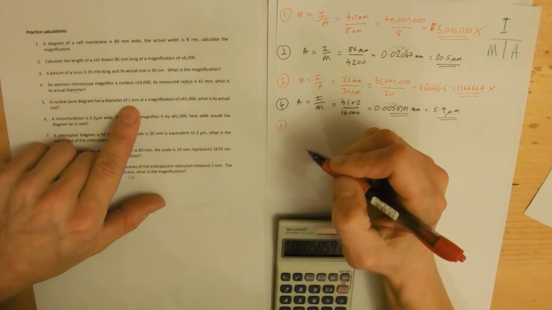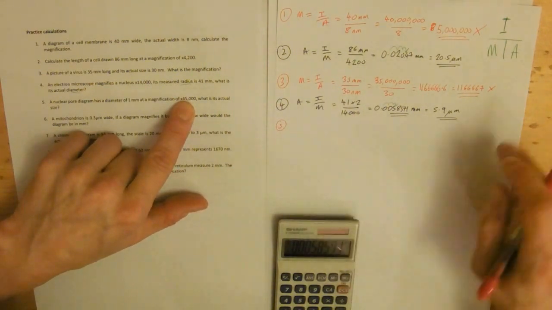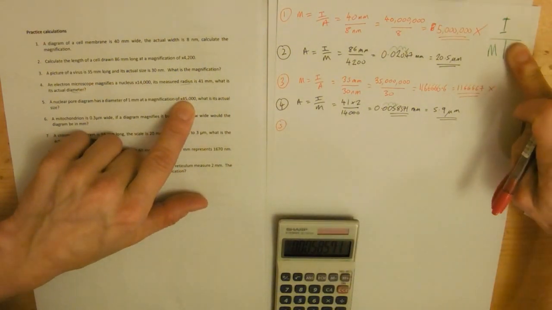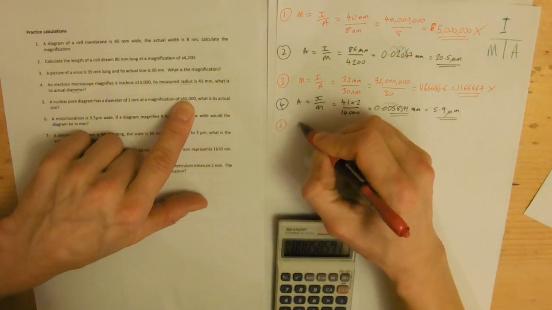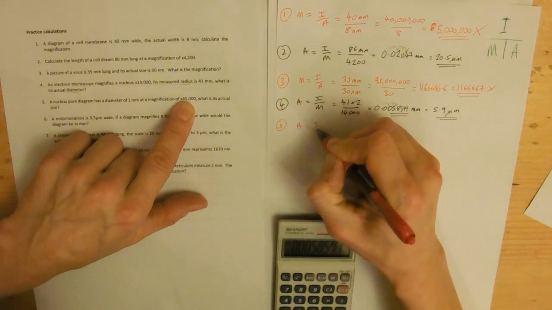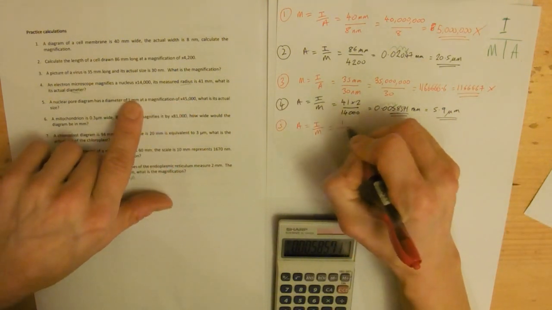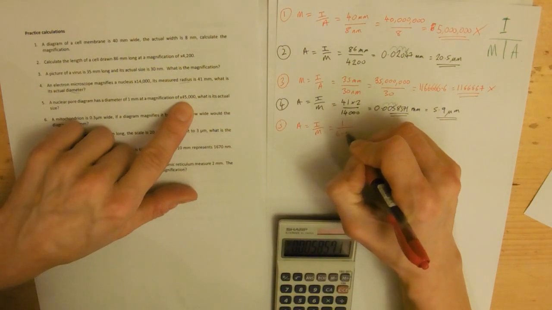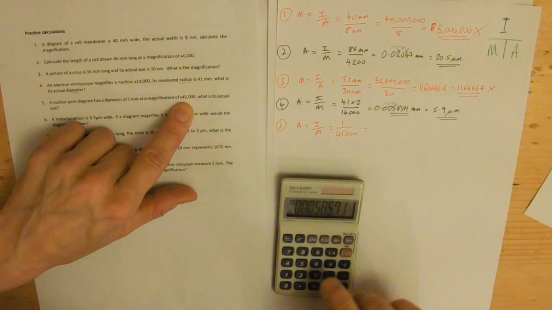A nuclear pore diagram has a diameter of 1 millimeter, and that's the magnification. What's its actual size? Okay, so actual is image over magnification. So actual equals image divided by magnification. Our image is 1 millimeter, magnification is 45,000, and we just put that into our calculator.